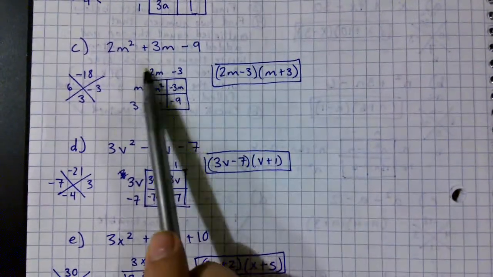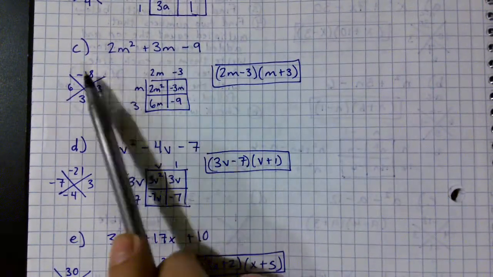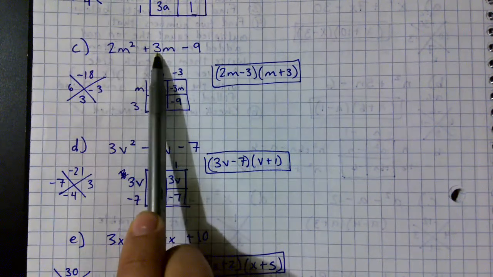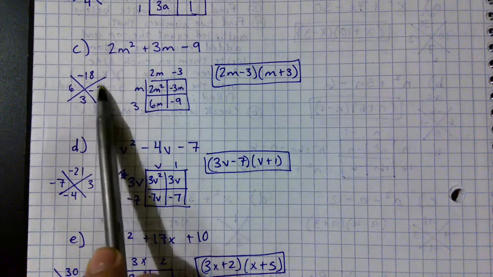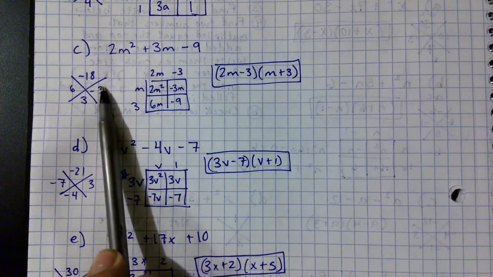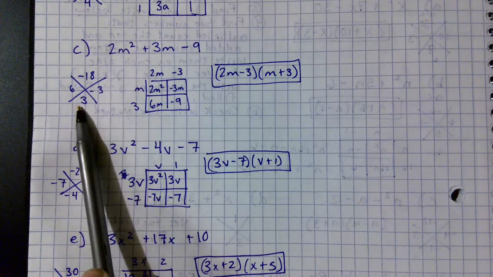Letter C, 2m squared plus 3m minus 9. The top number is going to be 2 times negative 9, which is negative 18. Bottom number is 3. Two numbers that when you multiply them, you get negative 18 and you add to 3. 6 times negative 3. Okay, and then 6 minus 3.